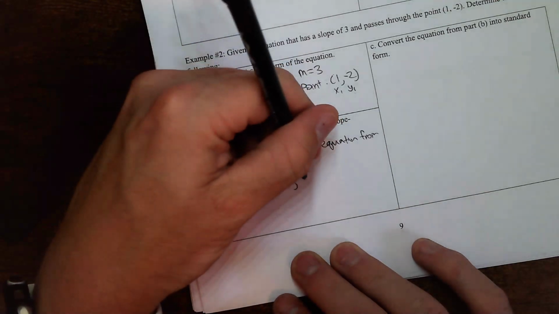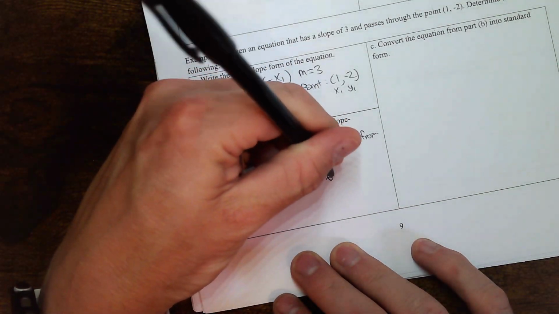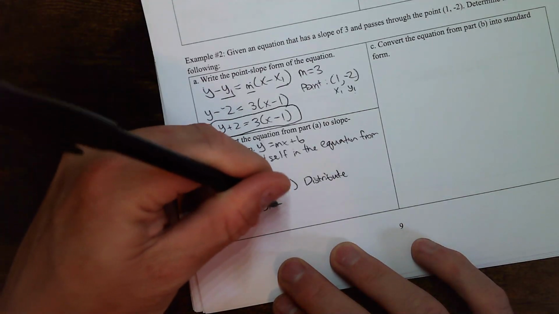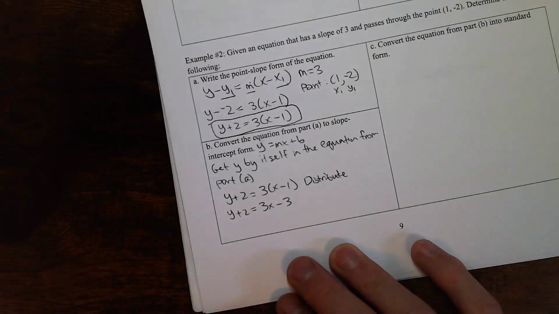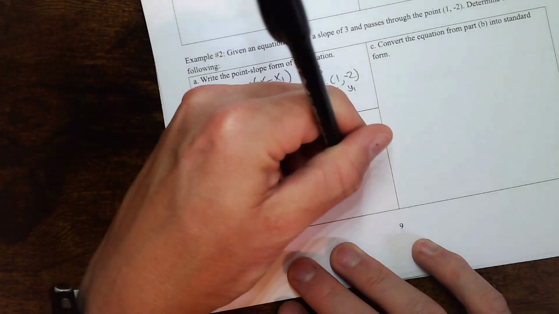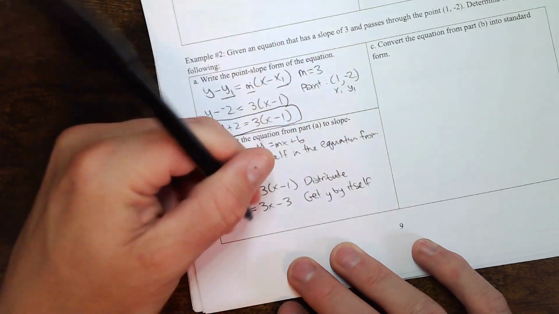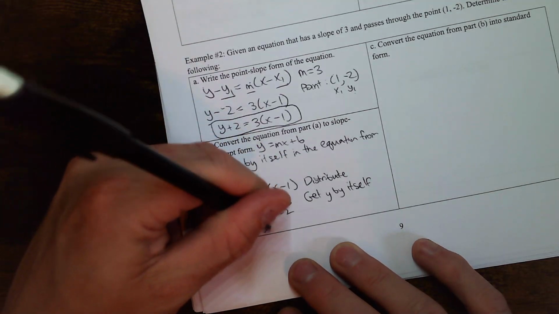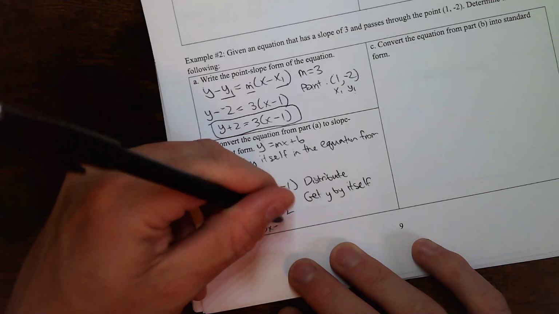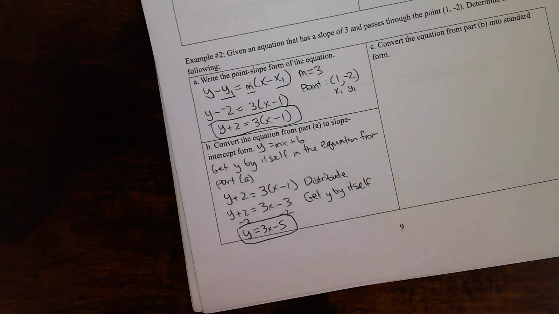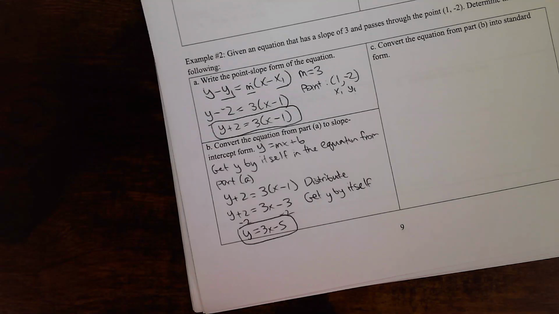So the first thing I want to do is I'm going to distribute. Distribute first. y plus 2 equals 3x minus 3. And then you get y by itself. So subtract 2. y equals 3x. You're down 3, you lose 2 more, now you're down 5. So there's your answer. All right, so two-step process, distribute and get y by itself, okay?